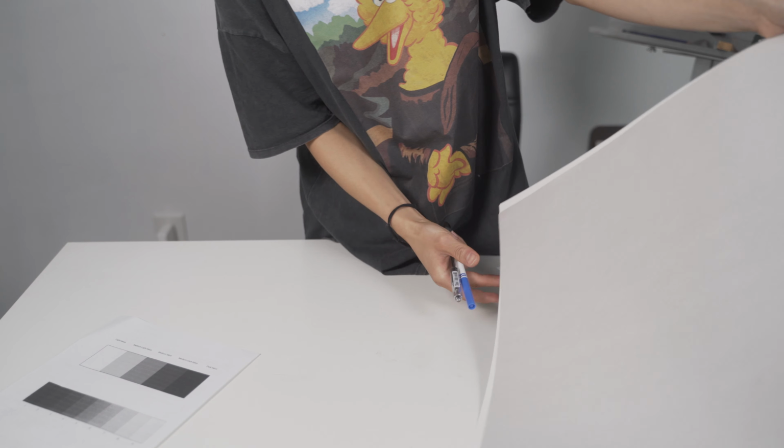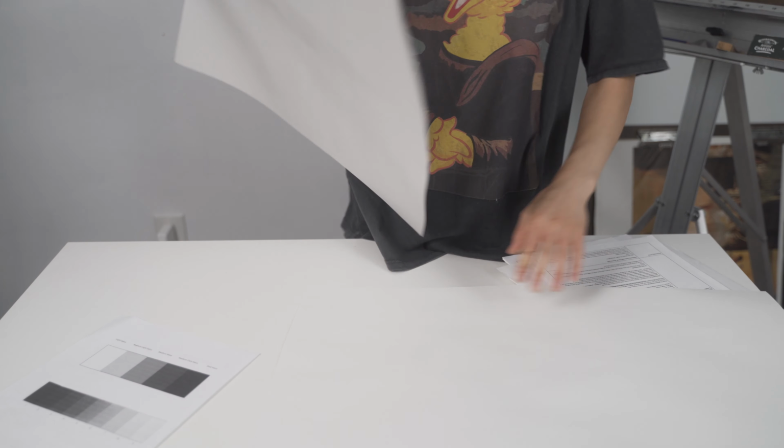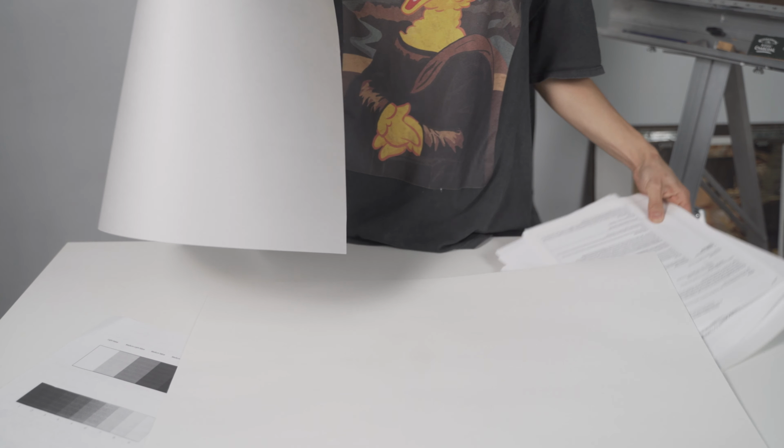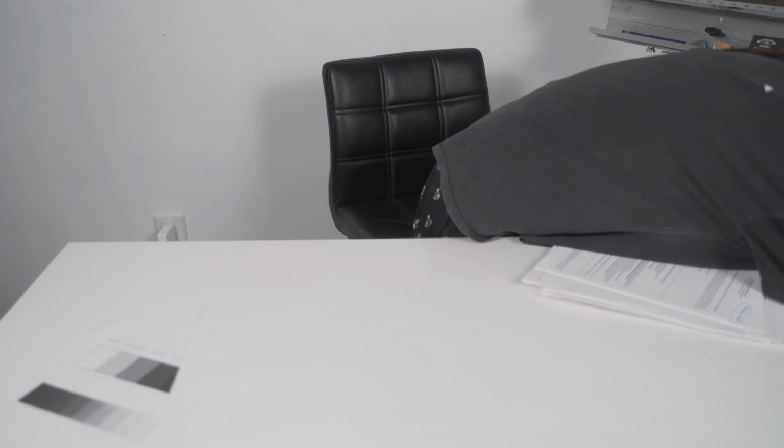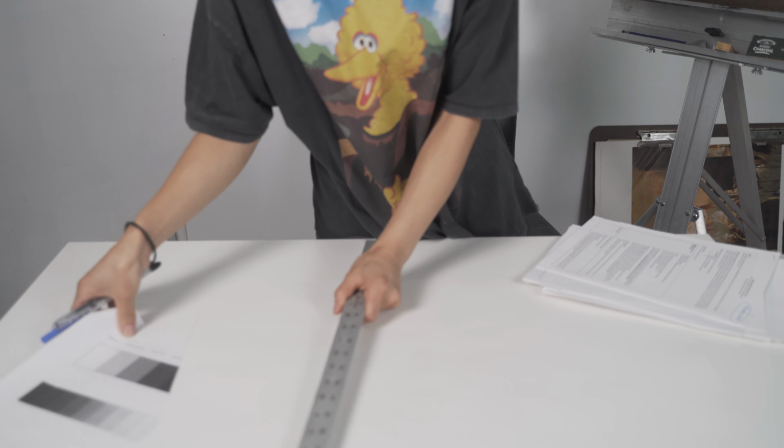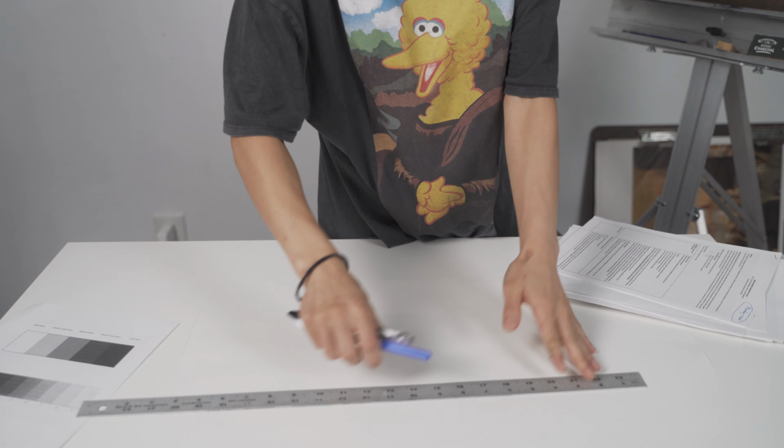So what you'll need is a piece of paper, and you can do this in your sketchbook. You don't have to do this on a large piece of paper. But neatness counts, so grab a ruler, and draw boxes.